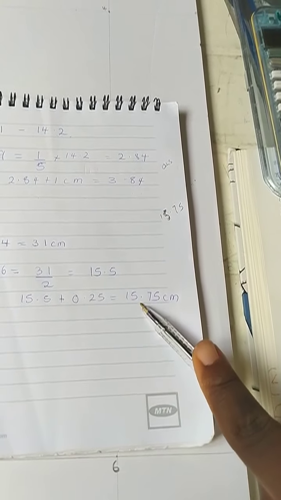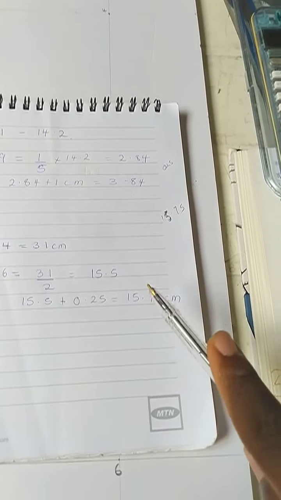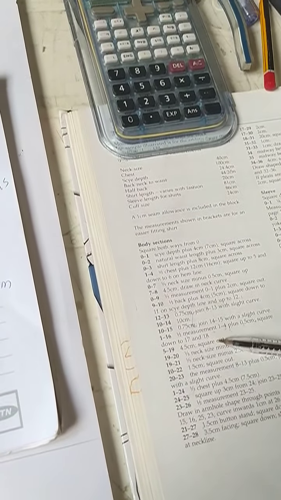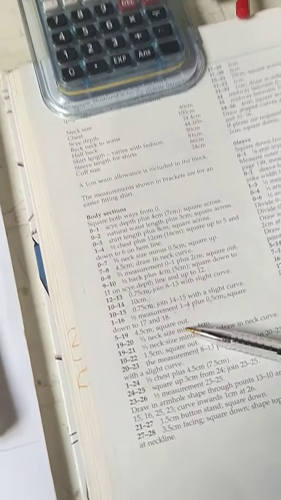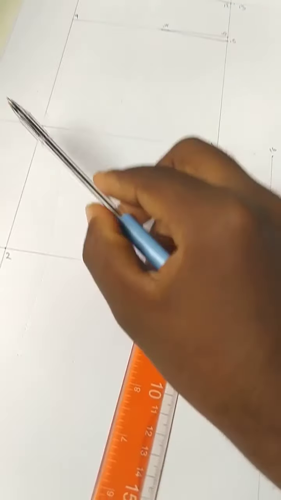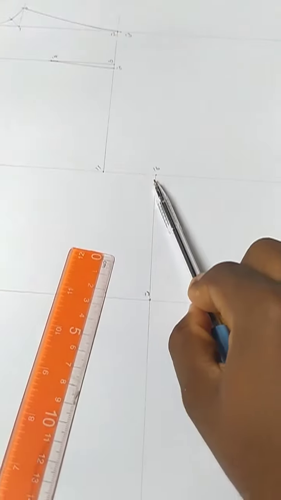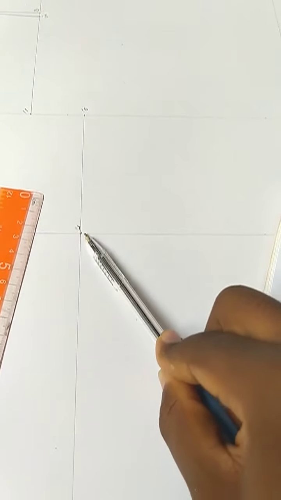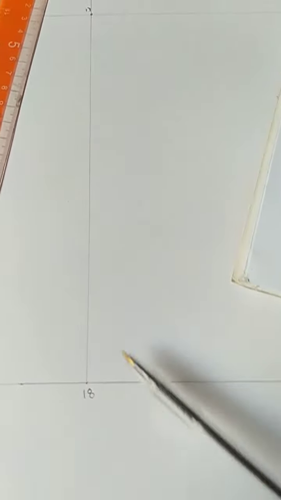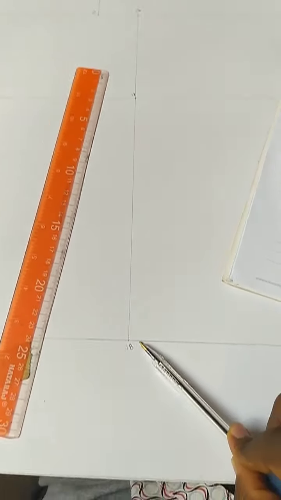When you add it, it gives you 15.75. Then they said we should square it down to 17 and 18. So from 1 to 16 is 15.75. I've squared down to 17 and I've squared down to 18 like this.